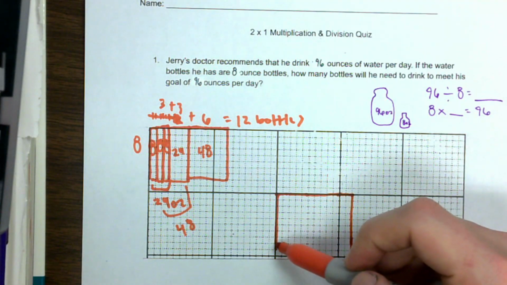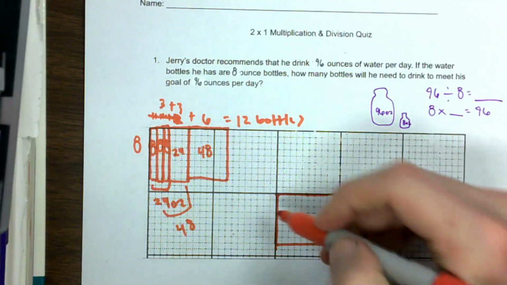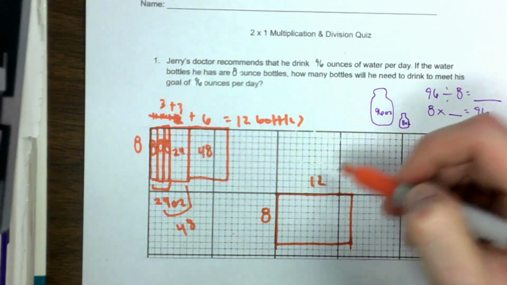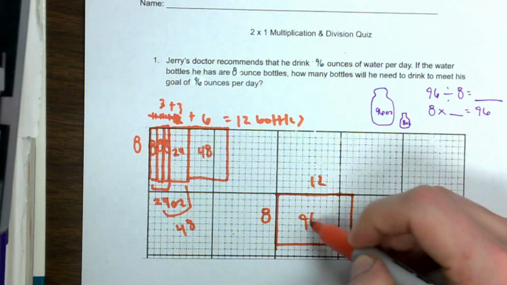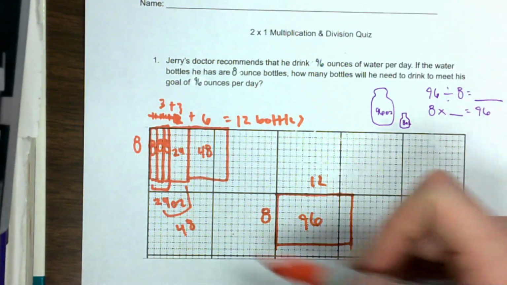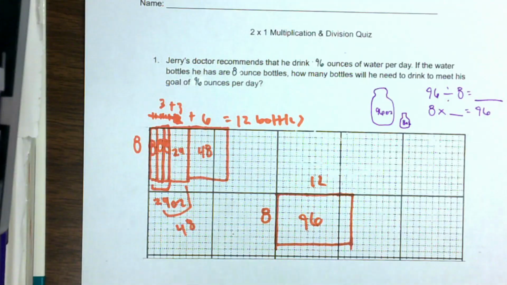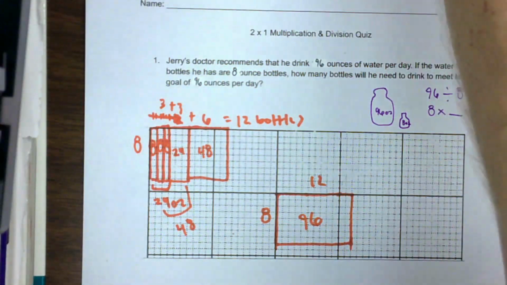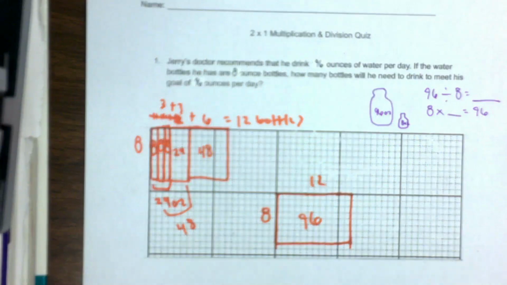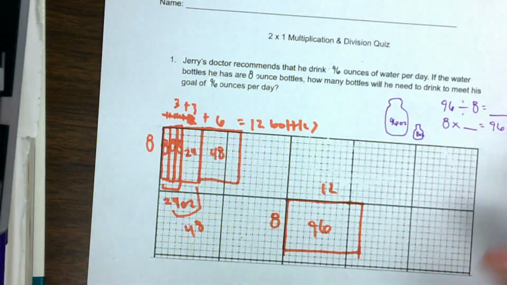Oh, I went down 9. Oh well. That's 8. And so then they have an 8 by 12 array, and that gives us 96. They can do any combination they want to, whatever works best for them. Again, that's the beauty of the base 10 paper. That is the division part.